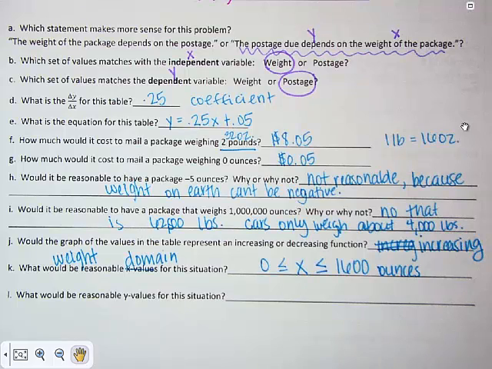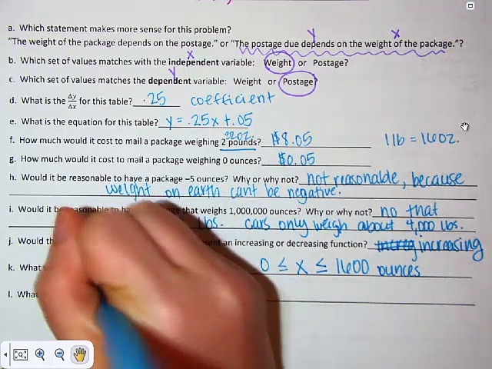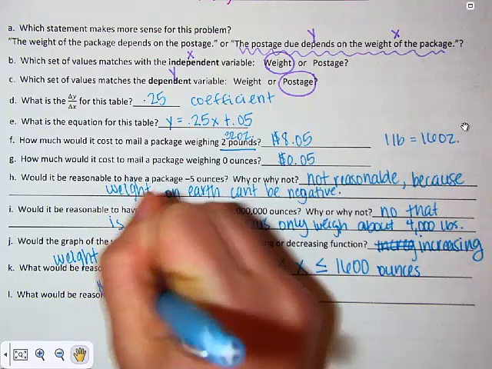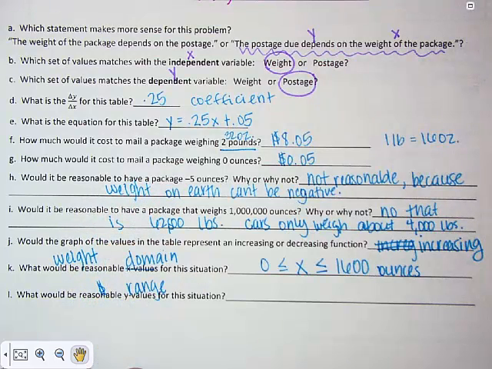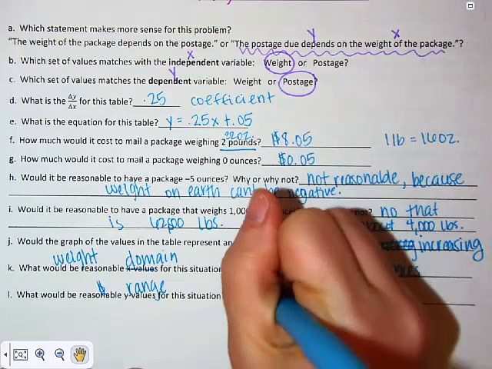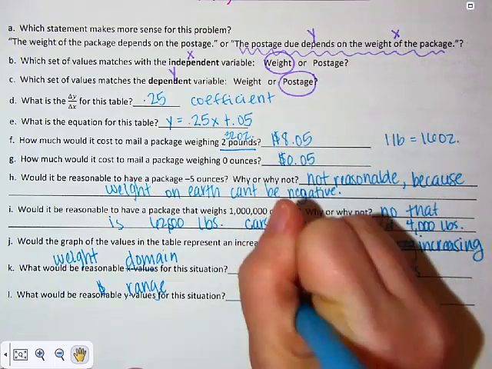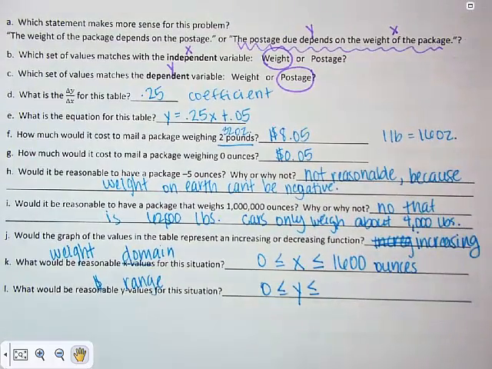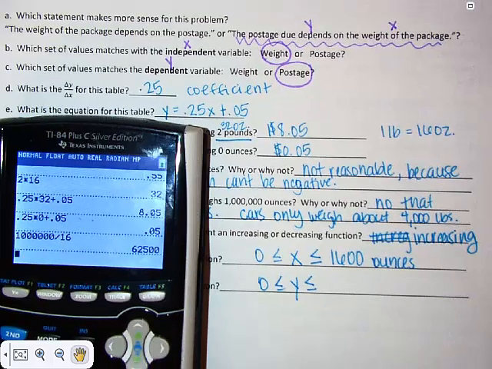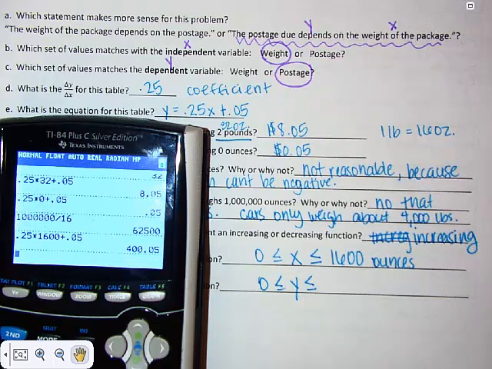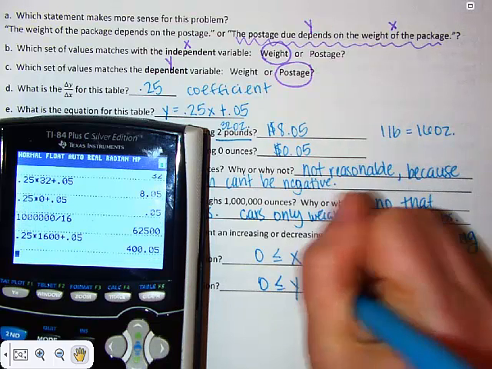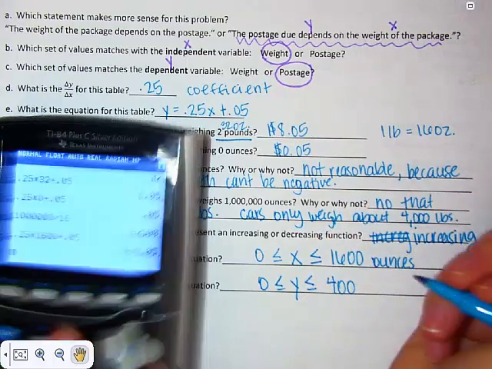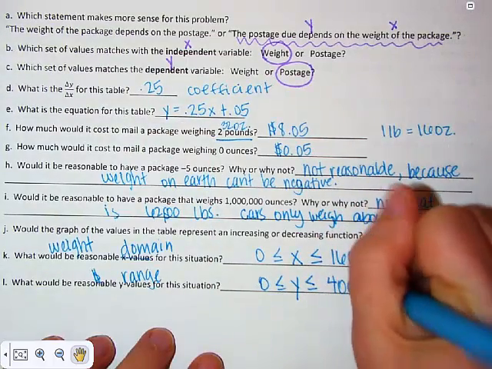Well, our money, the money that we spend, the cost, is never going to be negative. It's never going to be negative. So we're going to say that our y values are going to be anywhere between 0 and then let's calculate what this would be. So say we used our rule, 0.25x plus 0.05, and plugged in 1,600 for a 100-pound package, we would be spending $400.05. So we're going to say that our range is going to be anywhere between $0 and $400.